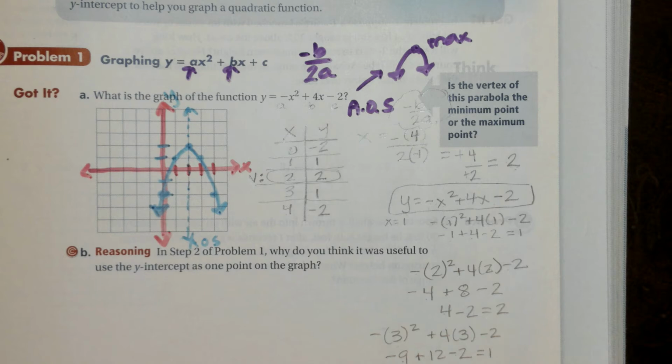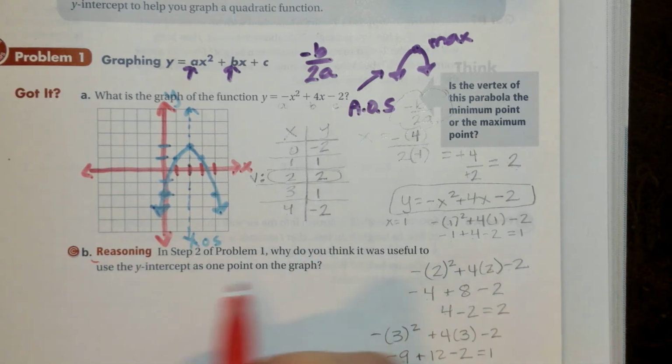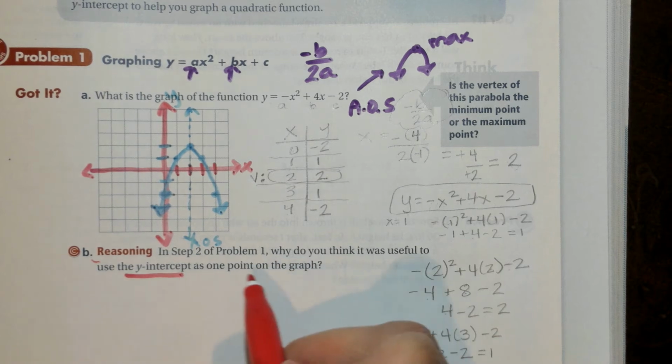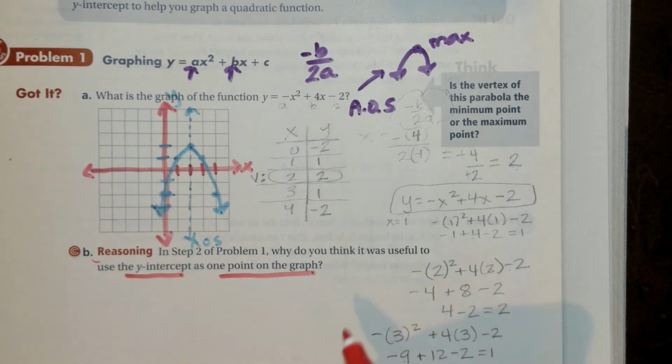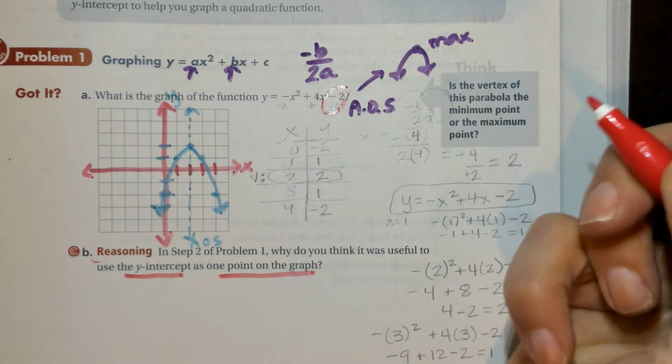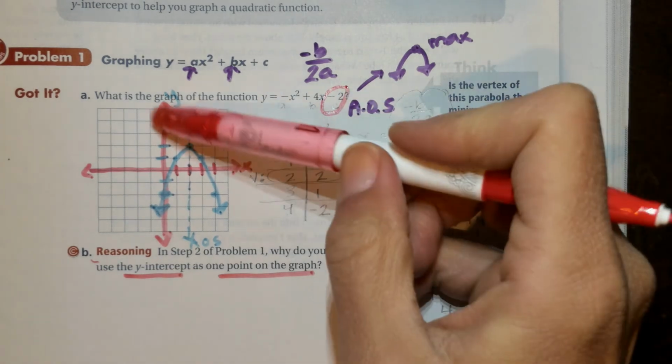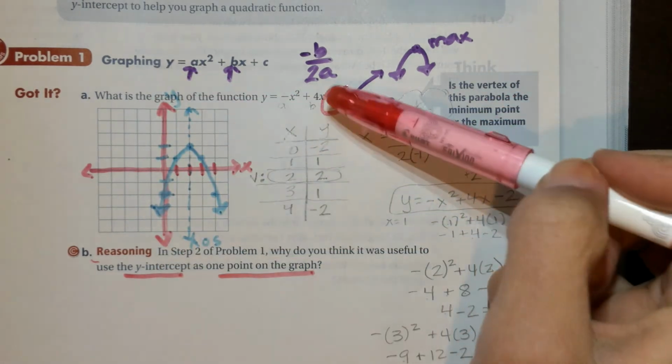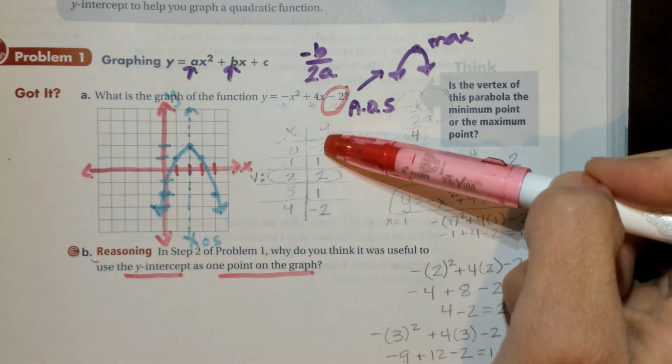Oh, one other thing, I do actually want to look at this question. This B reasoning thing says, why was it useful to use the y-intercept as one point on the graph? I didn't really talk about it, but it says it on the other page. This C right here is the y-intercept. So it'll be crossing the y-axis at -2, which is right here.